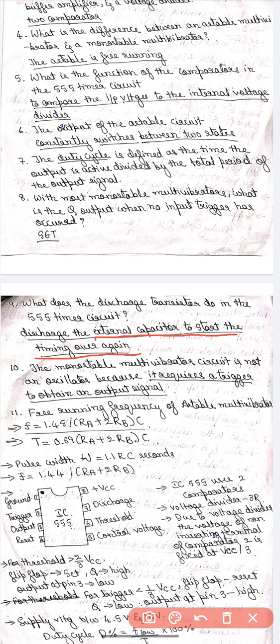The monostable multivibrator circuit is not an oscillator because it requires a trigger to obtain an output signal.